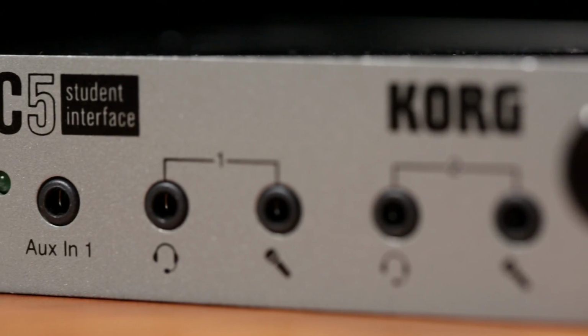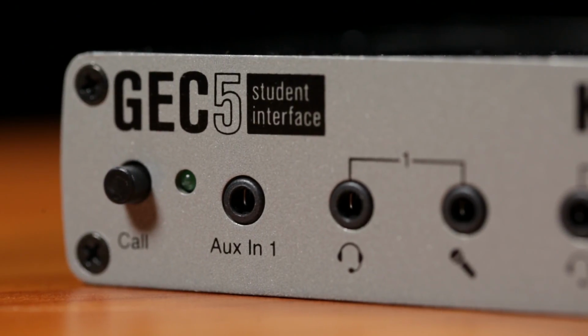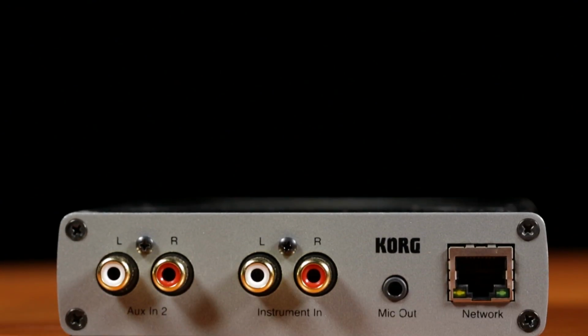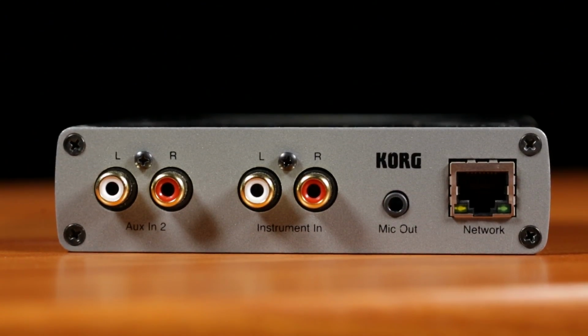On the GEC5 student interface, there are inputs for 3 different audio signals. There's an auxiliary 1 on the front, and that's an 1/8-inch connection. Then on the rear, there are 2 RCA connections, one marked auxiliary in 2 and the other marked instrument in. Instrument in is typically where you'd plug your keyboard in, and most of the time you'll need a dual 1/4-inch to dual RCA cable for this.